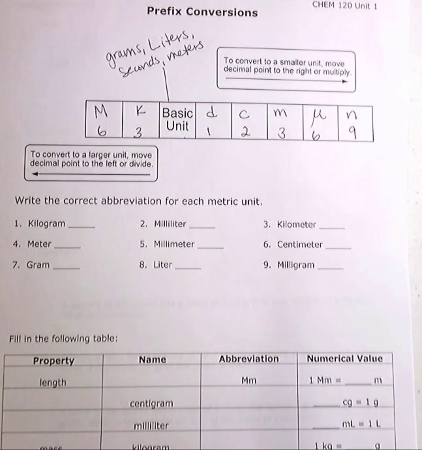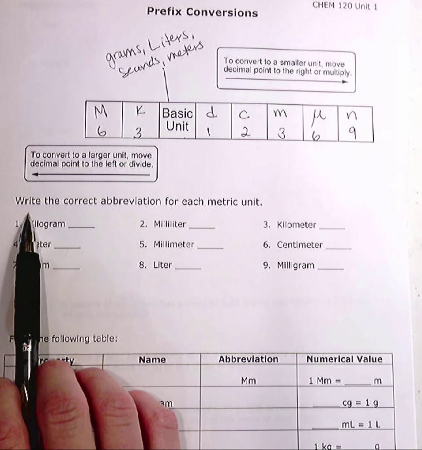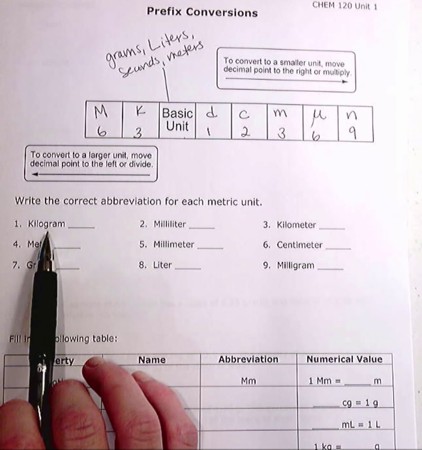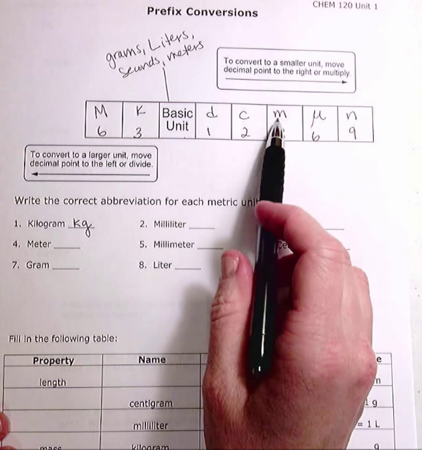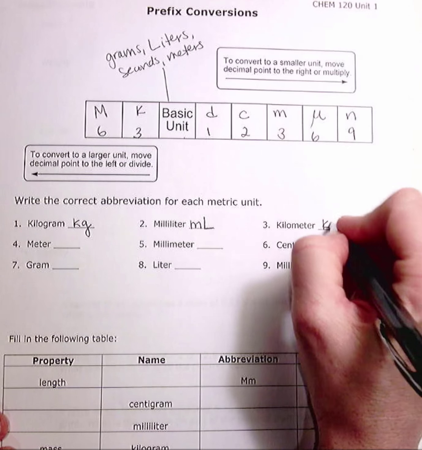So I will show you how to use this prefix ladder in just a second. What I want to do now is to go over the abbreviations for each metric unit with the prefix multiplier. So kilogram would be lowercase k, lowercase g. Milliliter is lowercase m, and then liter is a capital L. Kilometer, lowercase k, lowercase m.